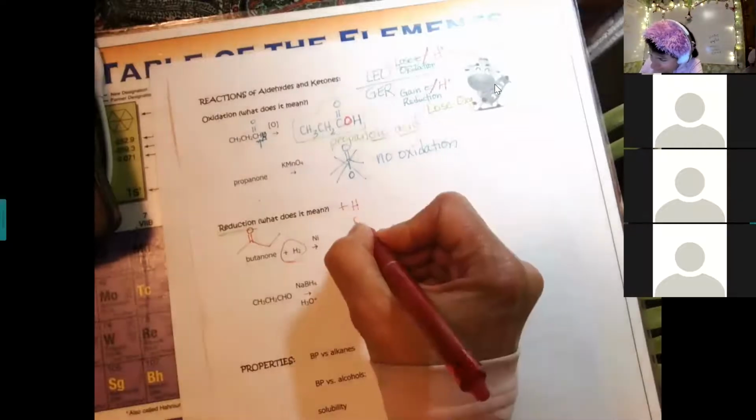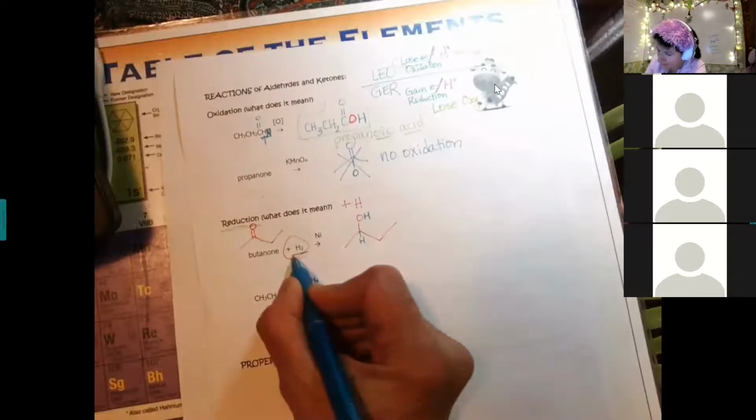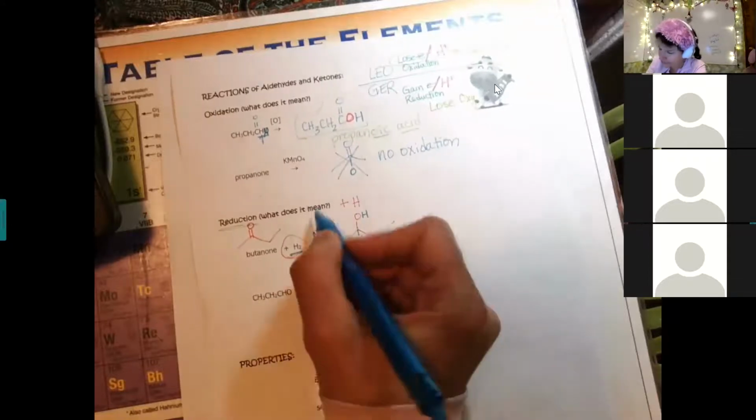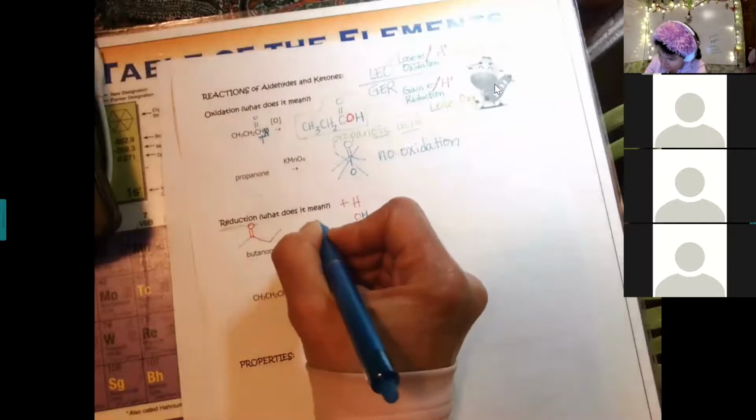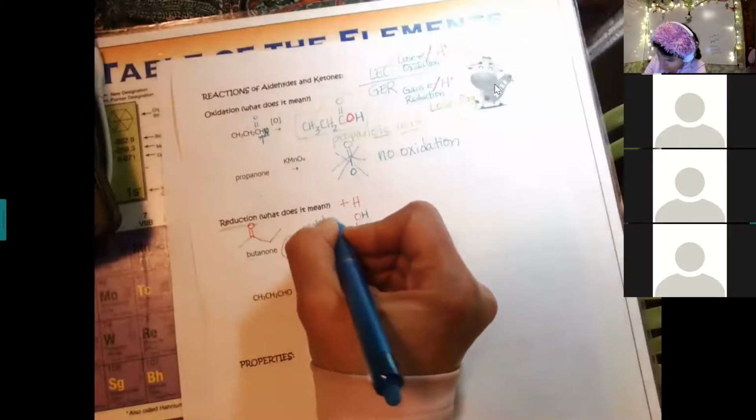So butanone, you're going to add hydrogens at the double bond, and you're going to end up with an OH. The other H would be here. I'm going to show it on this one just because I'm showing you the first time. So you're adding these H's, and the nickel is a catalyst. Without the catalyst, nothing happens. So the catalyst itself is not involved, but without it, nothing happens.